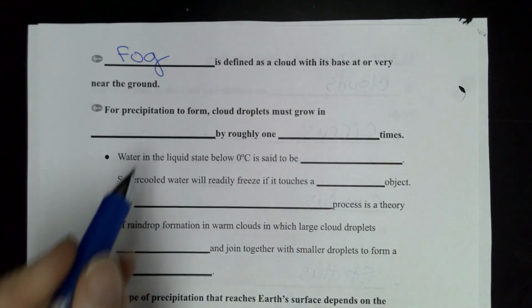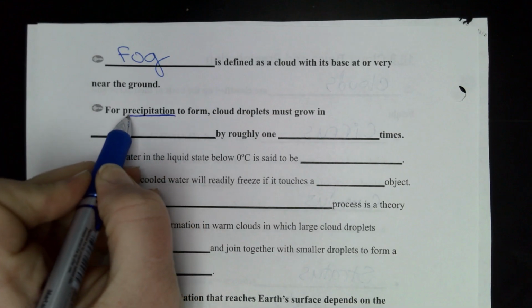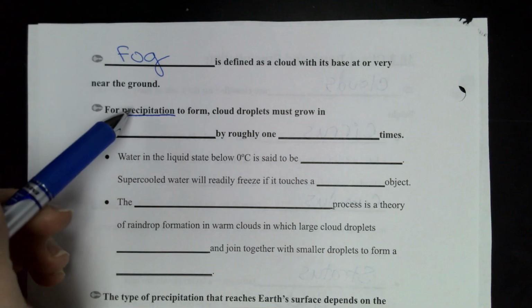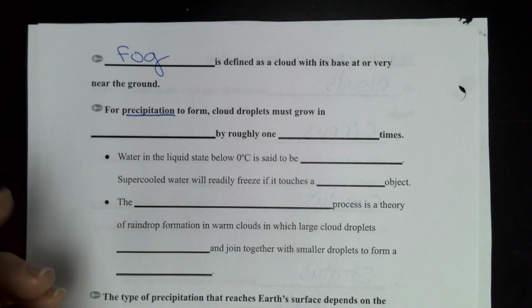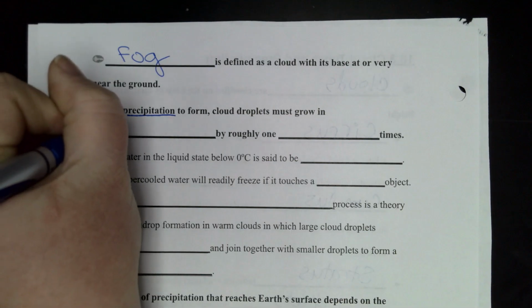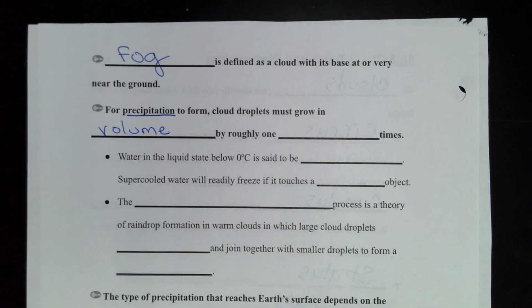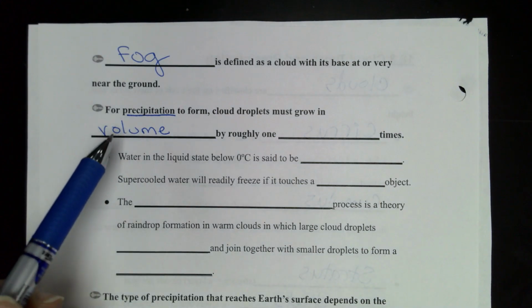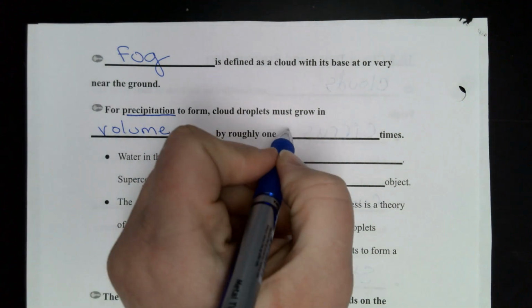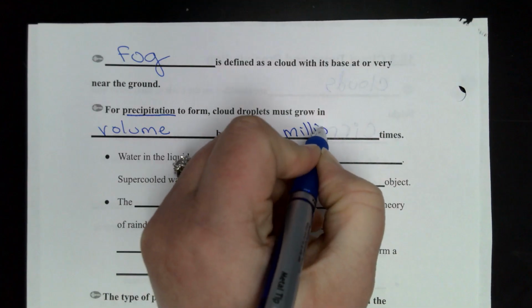But for precipitation, which we describe as water falling, not just fog being near the ground, but actually falling, those liquid droplets, because remember clouds are made of liquid droplets, must grow in volume a lot. They've got to get quite a bit bigger compared to the size of the itty-bitty tiny droplets that form when a cloud forms. They have to get about 1,000,000 times bigger.